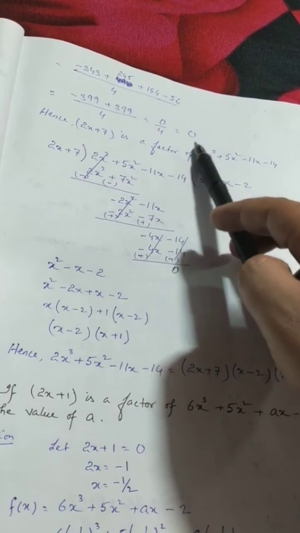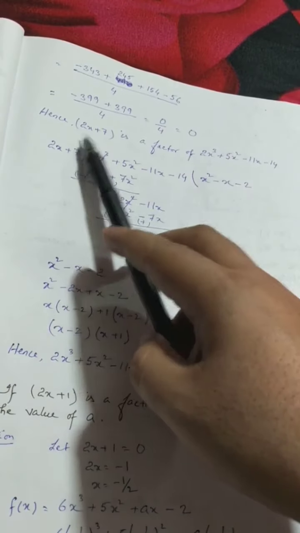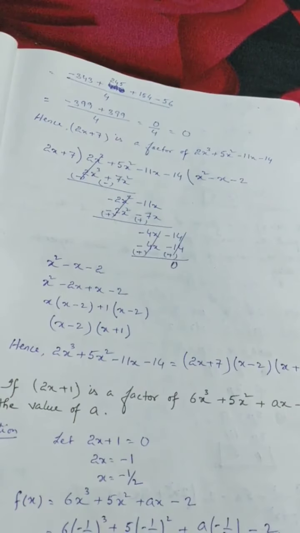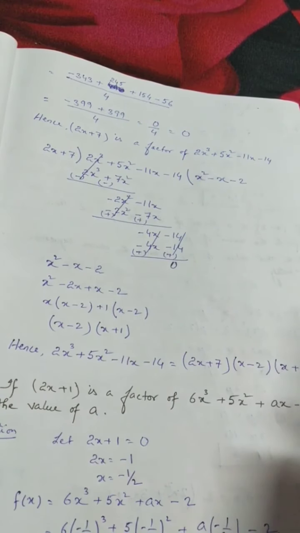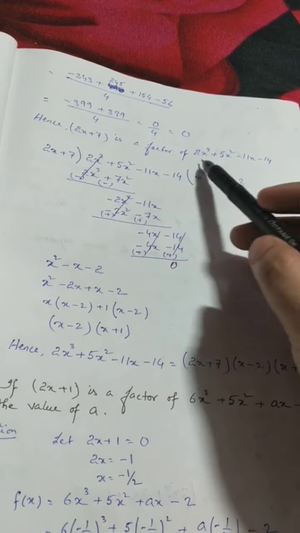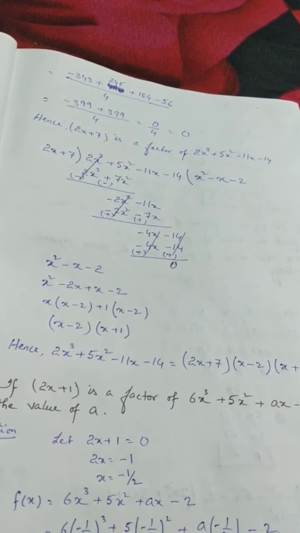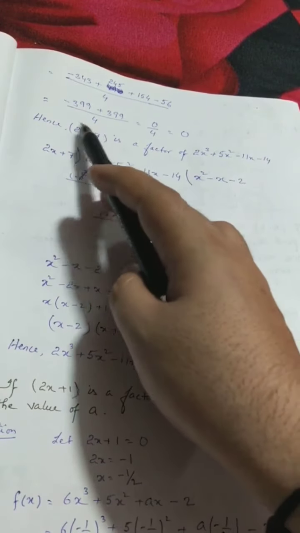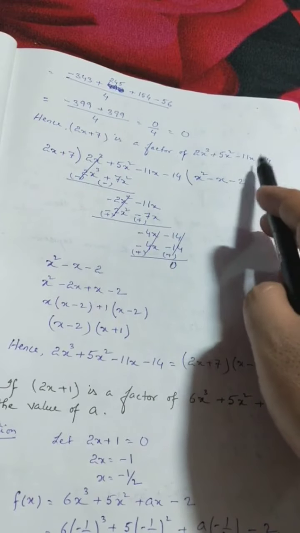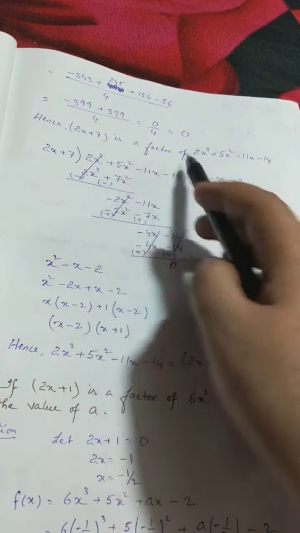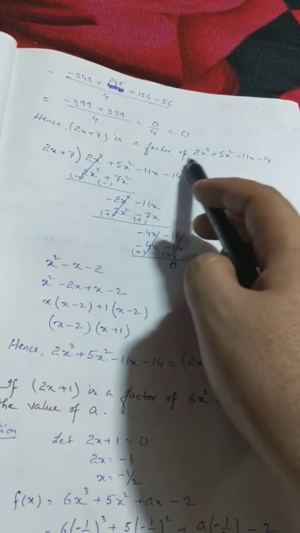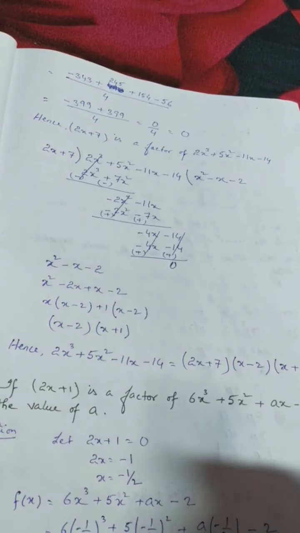Since we got the remainder 0, we can say that 2x plus 7 is a factor of 2x cube plus 5x square minus 11x minus 14. Next what we have to do? We have to factorize this expression. Since we know that 2x plus 7 is a factor of this polynomial, to factorize it we first divide this polynomial by 2x plus 7.